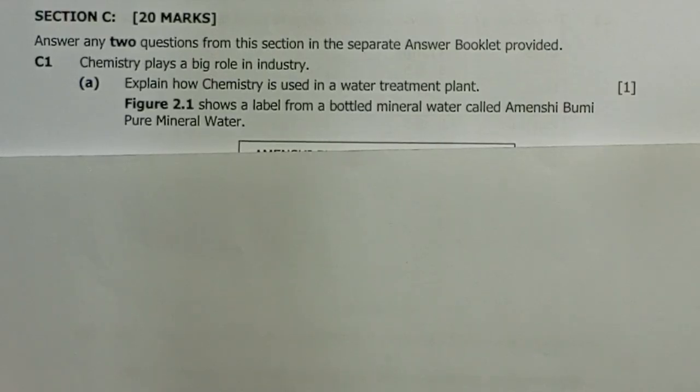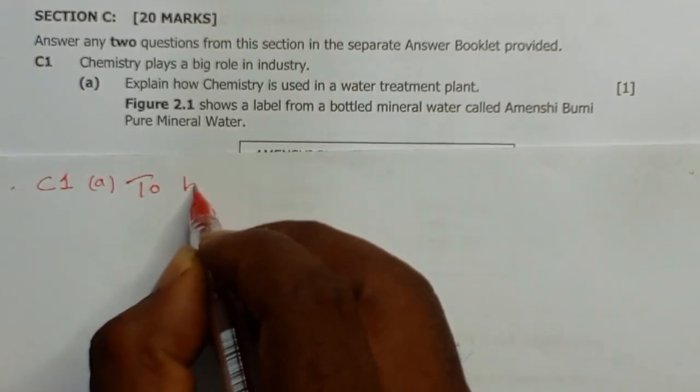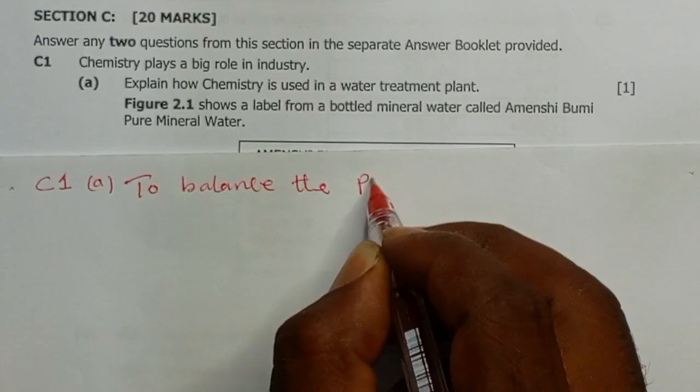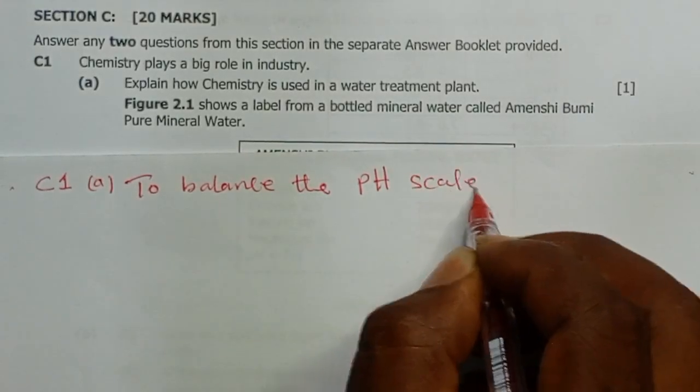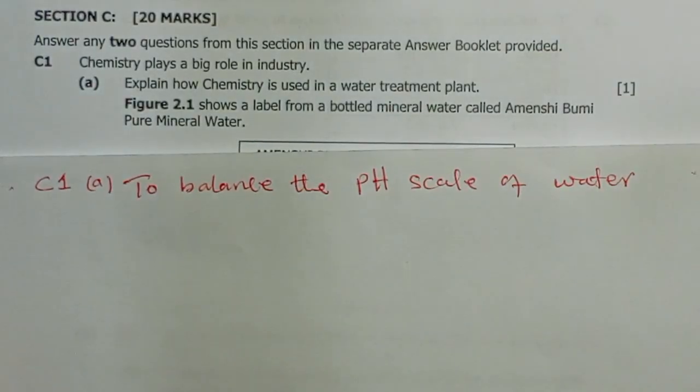So now chemistry plays an important role in a water treatment plant by balancing the pH scale of water. So how is the pH scale of water balanced? Calcium hydroxide is added in water to neutralize the acid.